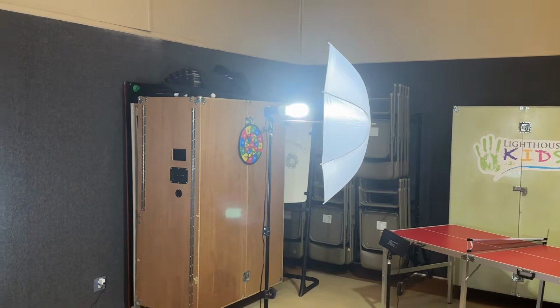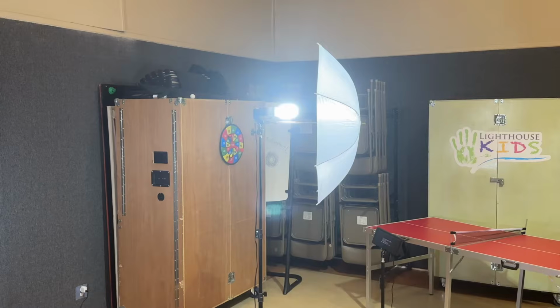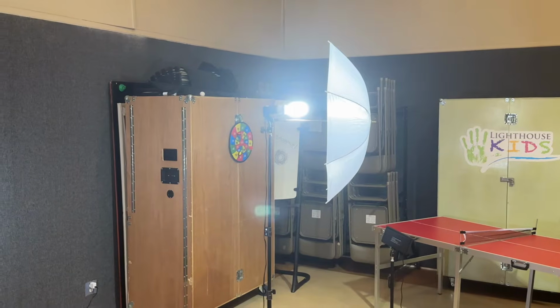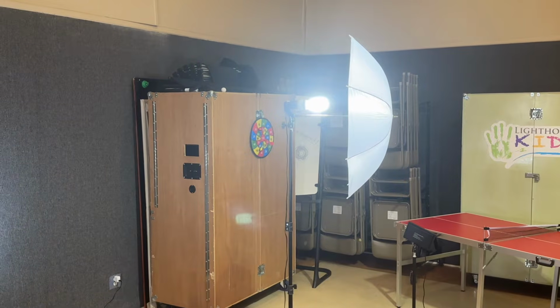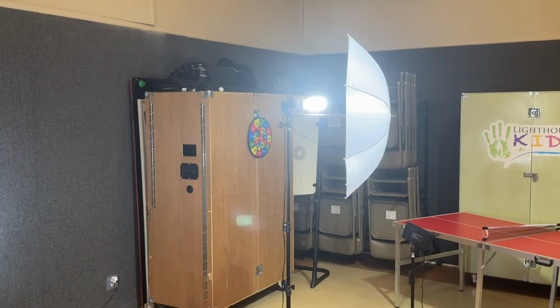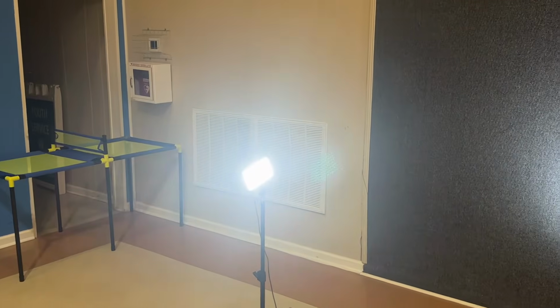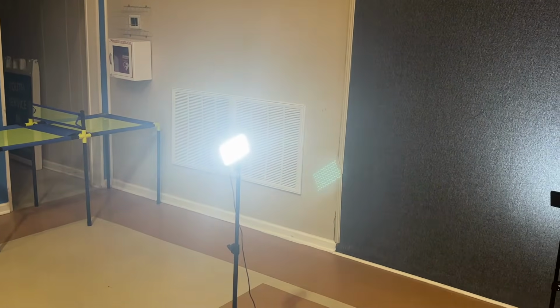Now that we understand what these three components of three-point lighting are, let's talk about how to set up these lights effectively. You're going to start by positioning your key light at a 45-degree angle to the subject, slightly above eye level. You'll place your fill light on the opposite side, also at a 45-degree angle. You adjust the intensity to balance out the shadows created by the key light.